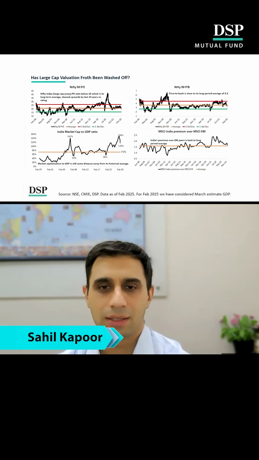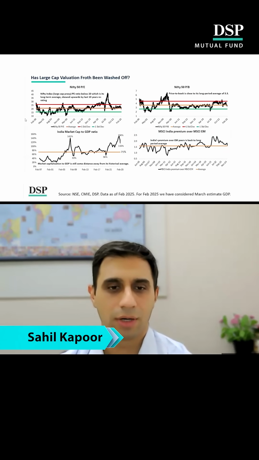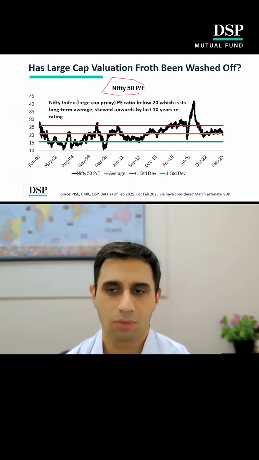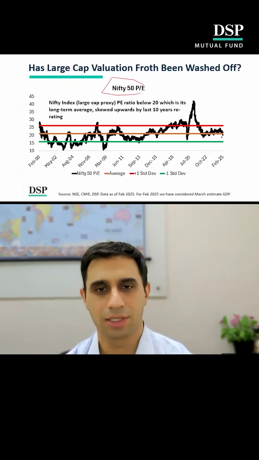So first we'll look at the historical numbers on where we stand right now in terms of the price to earnings ratio and price to book ratio versus our own history. When you look at these charts, you will find that the Nifty index, which is the large cap index, has more or less reached the long term average, the 20-year average for price to earnings ratio.